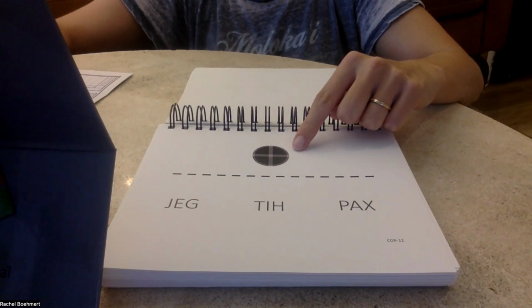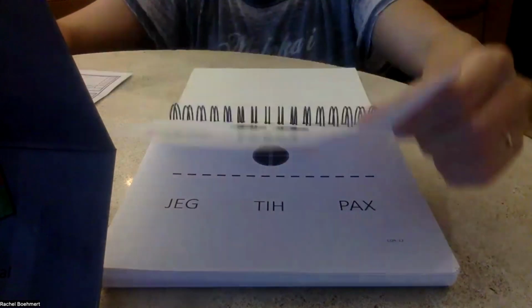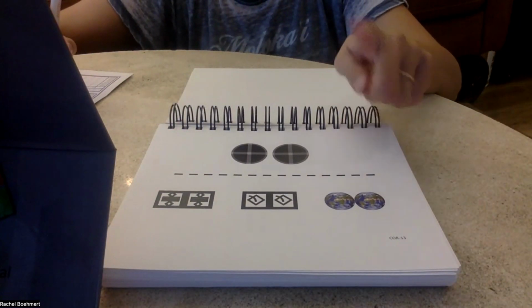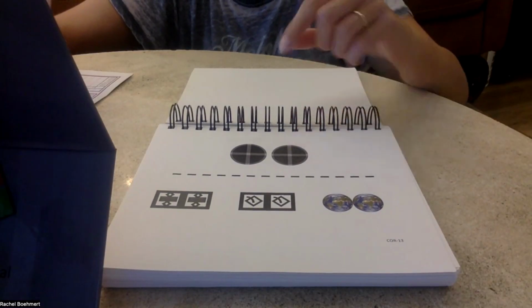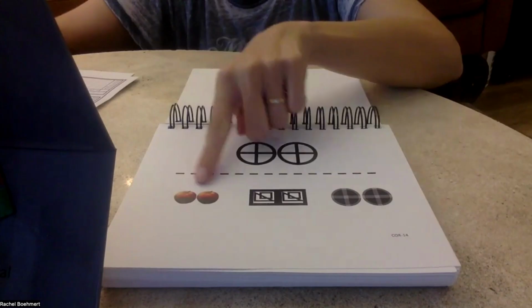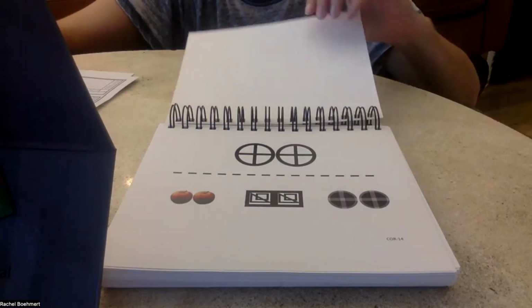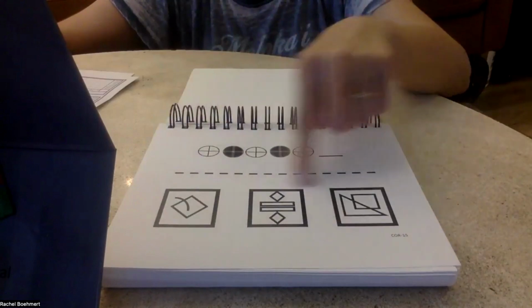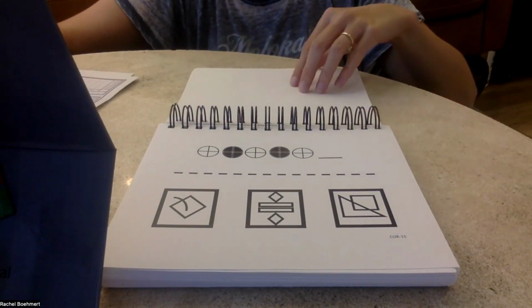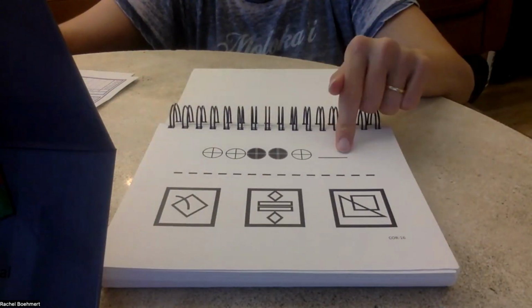Which would you choose to write my name? Which one of these comes next in the pattern?